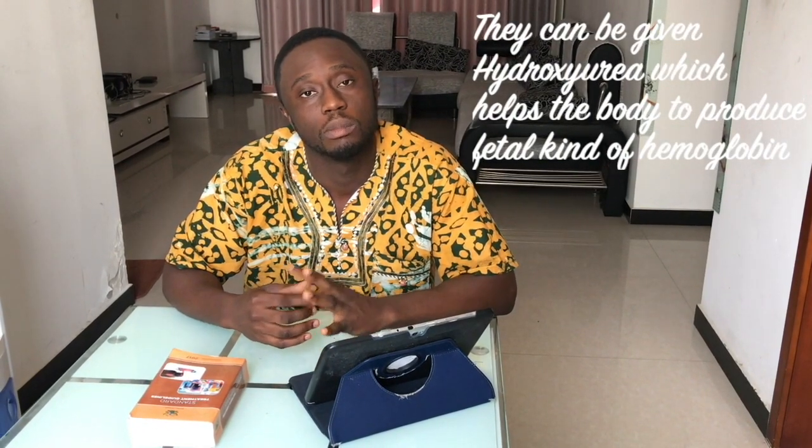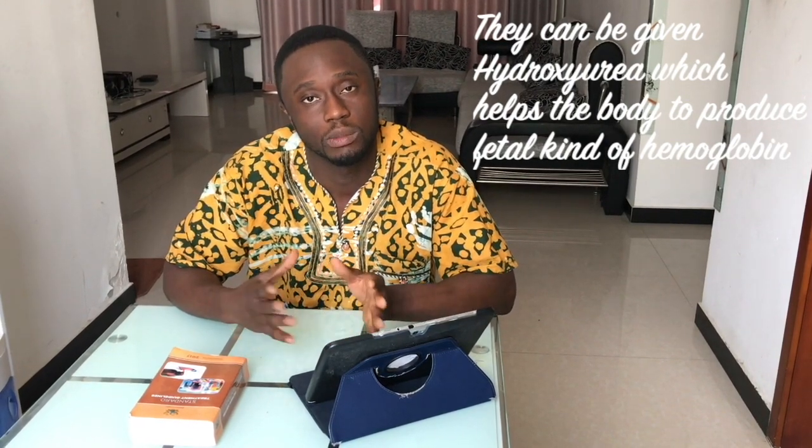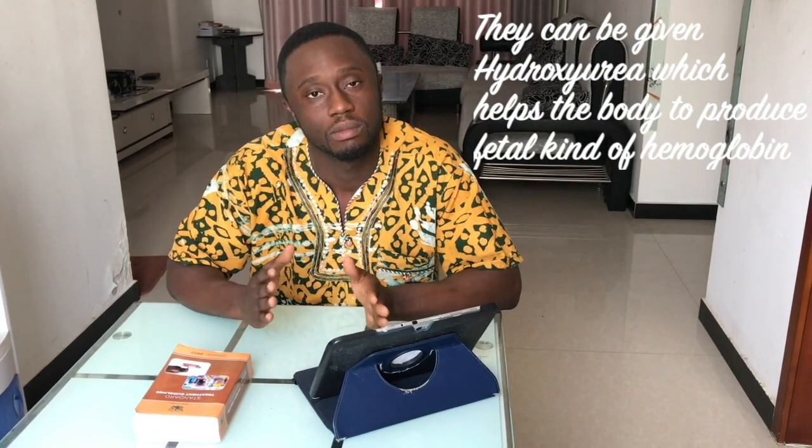Aside that, we can also give them chronic blood transfusion. That is that almost every month they come to the hospital and give them blood. Or we can also give them another type of drug known as hydroxyurea, which helps the body to produce the fetal kind of hemoglobin. Realize that the adult hemoglobin is different from the fetal hemoglobin, in a sense that there are some chains in the fetal one that does not exist in the adult type.